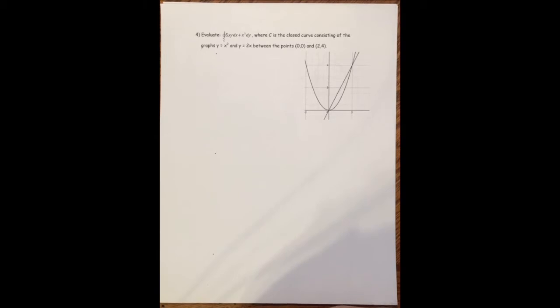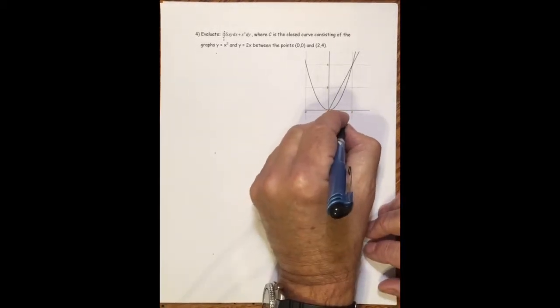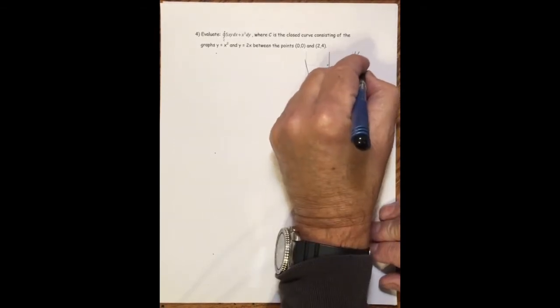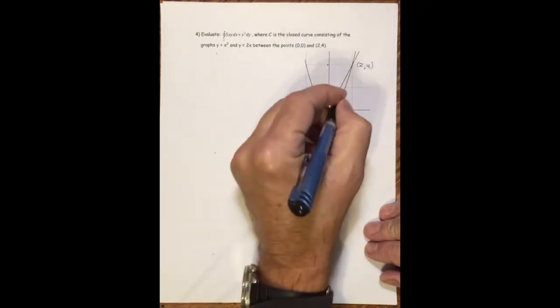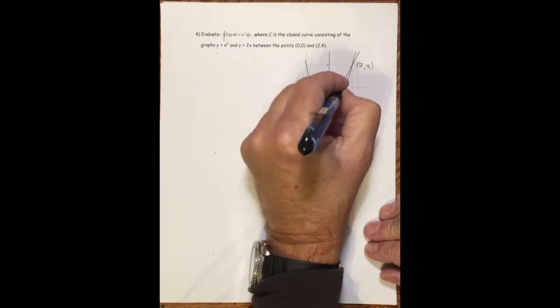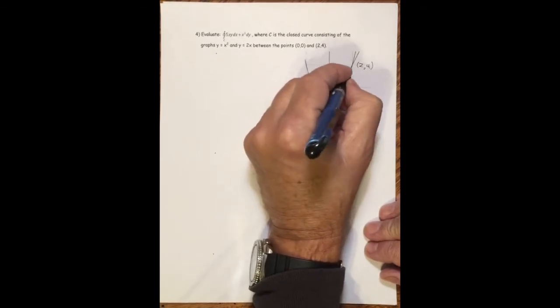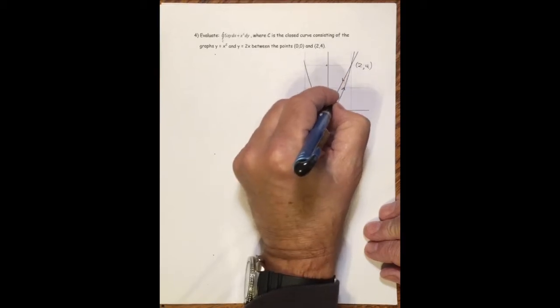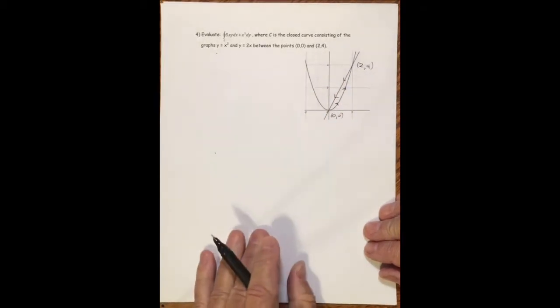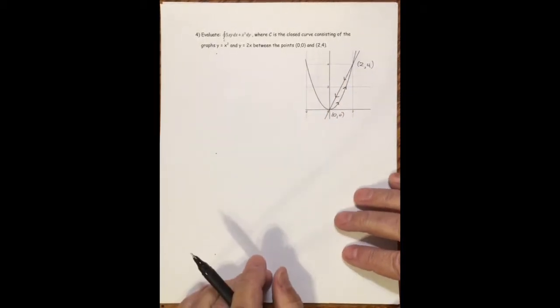Cool. Nice problem. So we want to integrate this line integral. Well, C is the closed curve consisting of the graphs of y equals x squared, y equals 2x between 0, 0 and 2, 4. Well, we want this to happen. It has to be this path, doesn't it, for it to have a positive orientation. Okay?